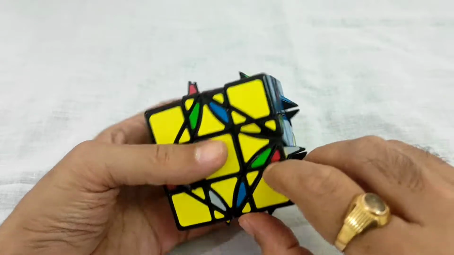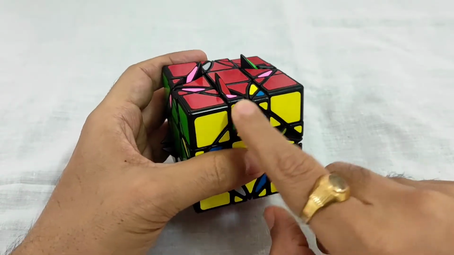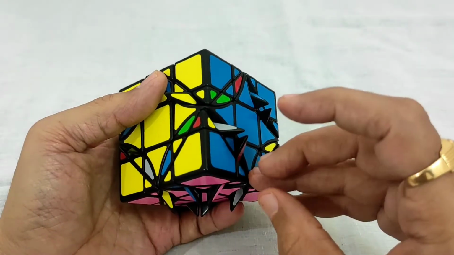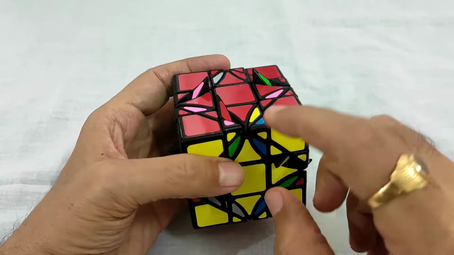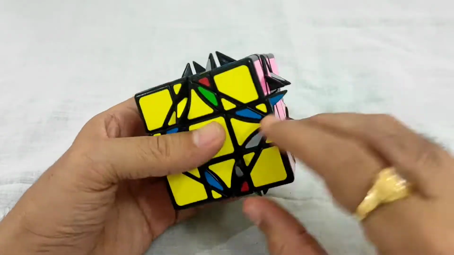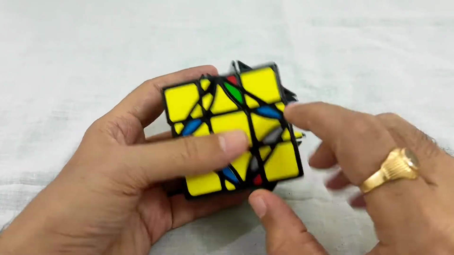Okay, so we have to place this yellow and red over here, this side, and this red and yellow needs to be placed here. Okay. So what we'll do is we'll have to place this yellow and red into this position.